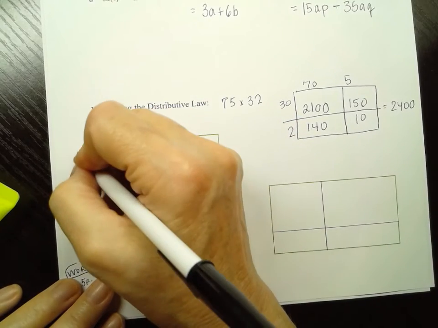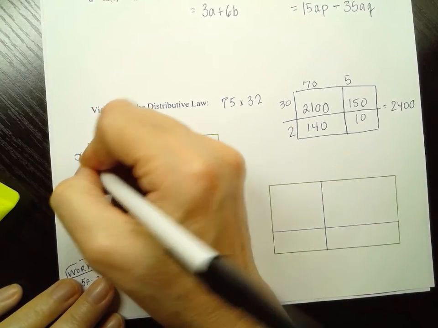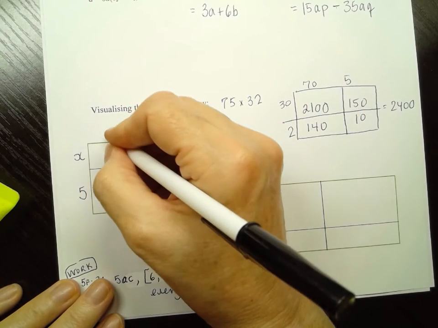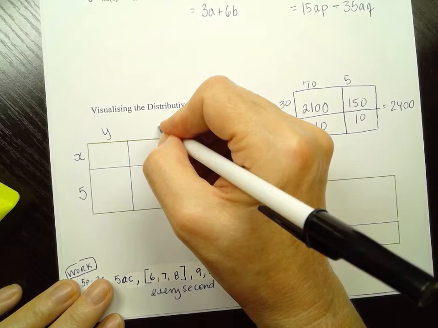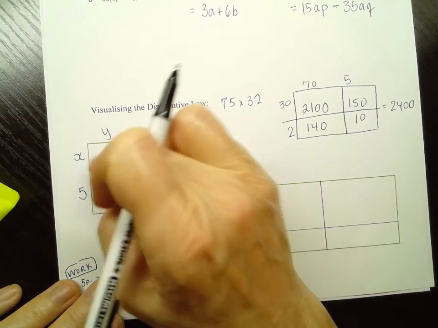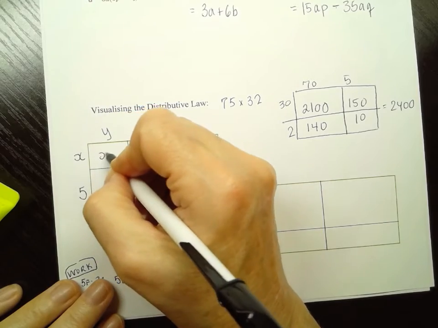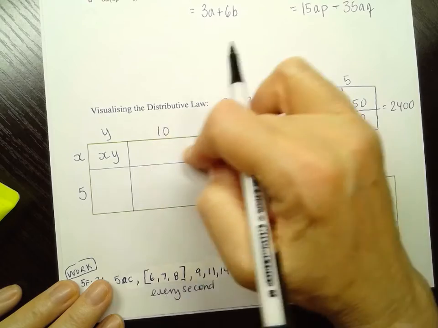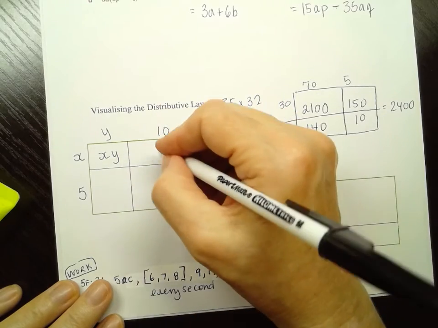Now, in algebra, it looks like this. They might say, okay, well, this is x, and this is 5, and this is y, and this is 10. And I'm multiplying. So the area of this square is x times y, and this square, the area is 10 times x.